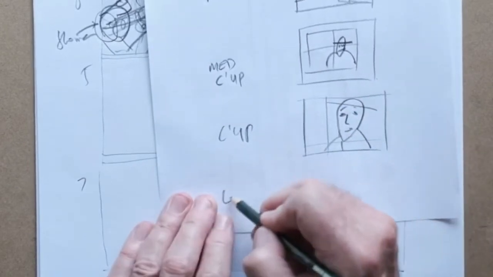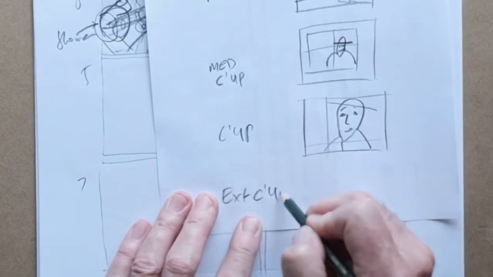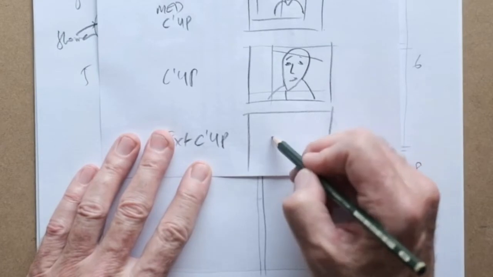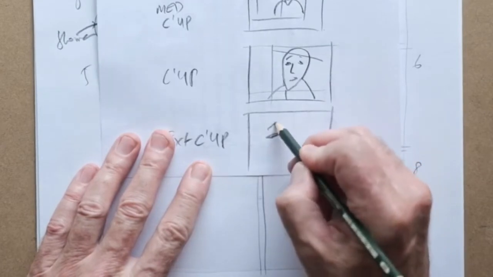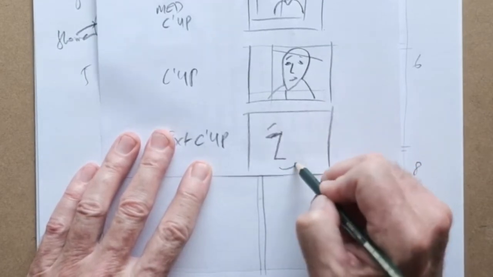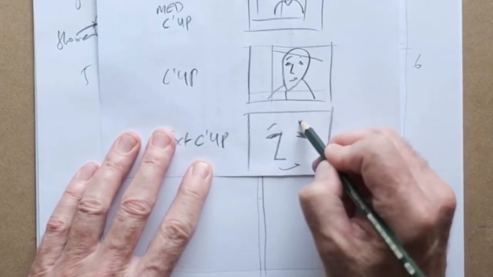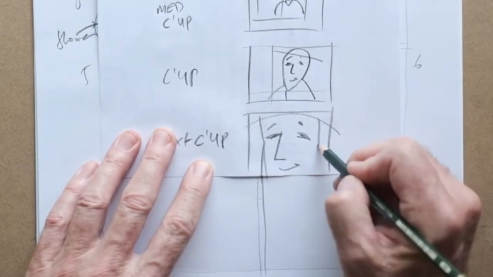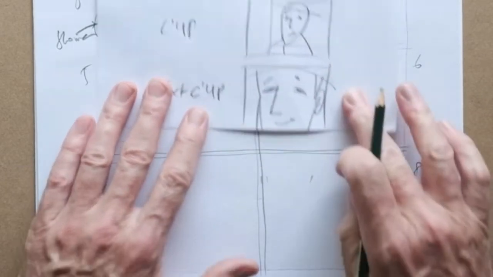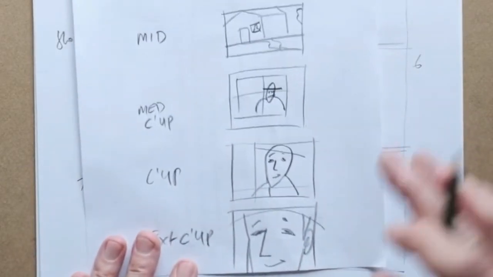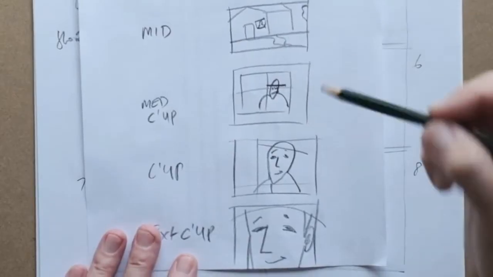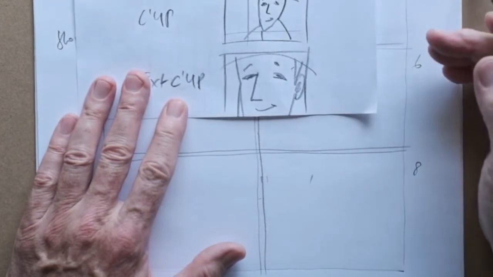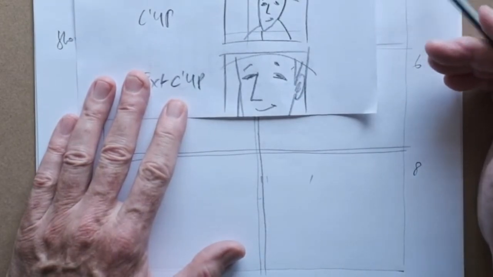Okay, and then an extreme close-up might be their eyes, or just their facial features kind of thing. Okay, and that's sort of an example of the different shots that most storytellers use.